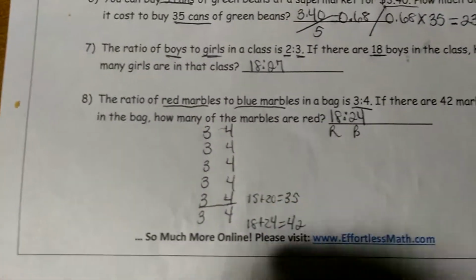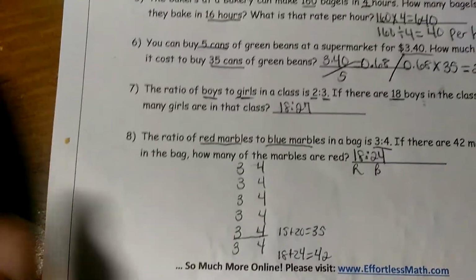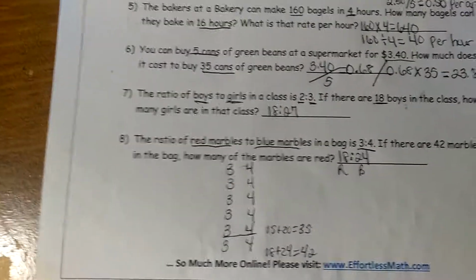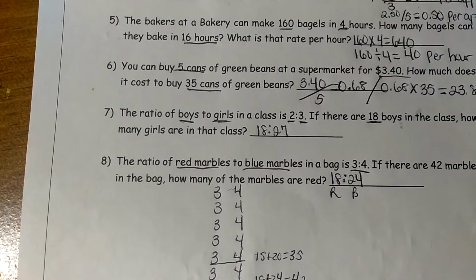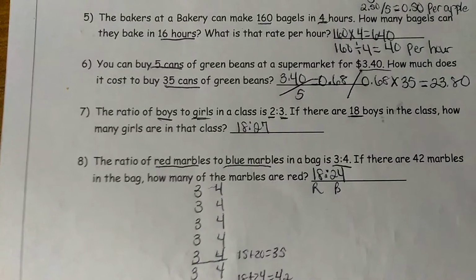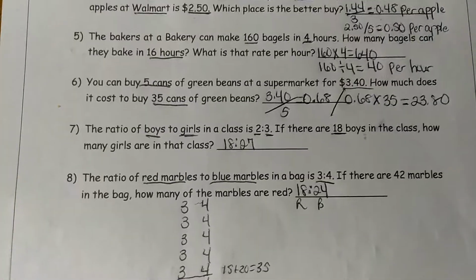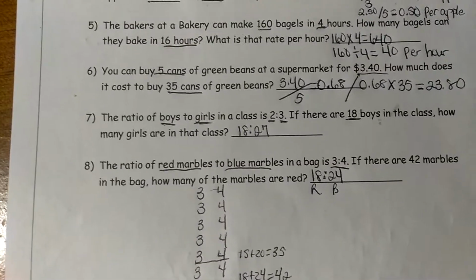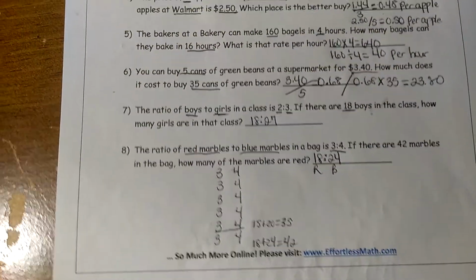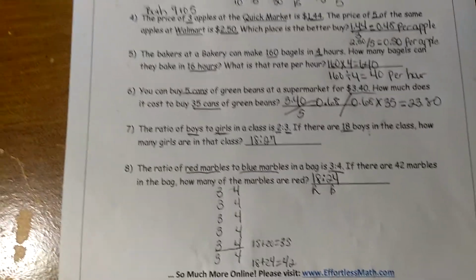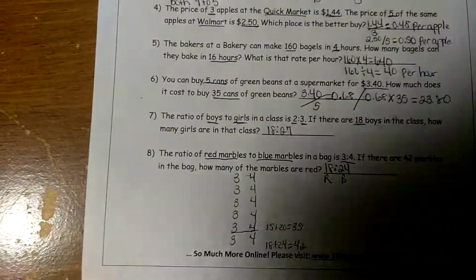So number 8, I kind of did the same way. You can tell I wrote it out right there. The question says the ratio of red marbles to blue marbles in a bag is 3 to 4. If there are 42 marbles in the bag, how many of the marbles are red? So it says 3 to 4, and I've got to get to 42 marbles. So I just started with 3 to 4.